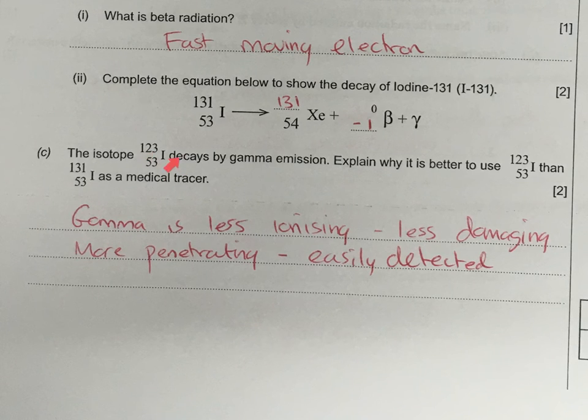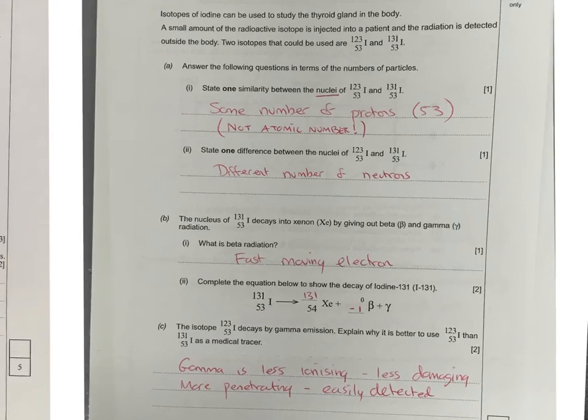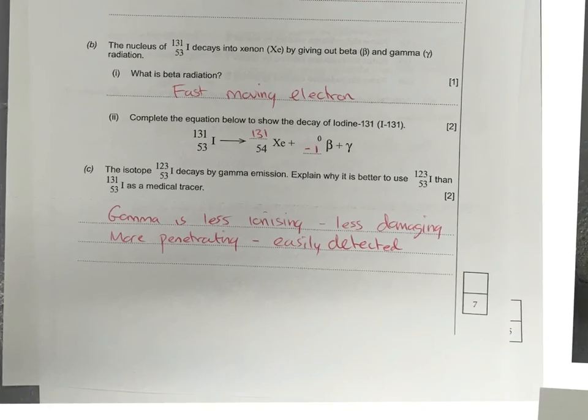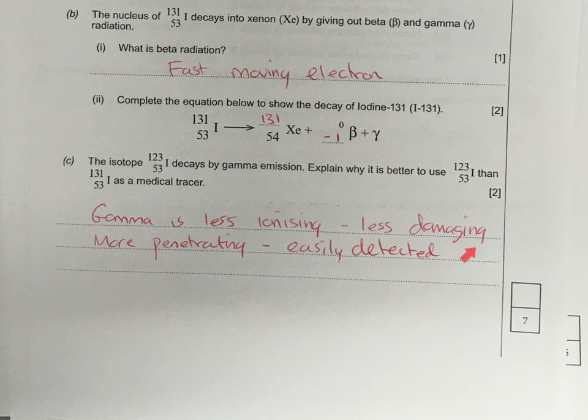Okay, the isotope iodine-123 decays by gamma emission. Explain why it's better to use that than that one as a medical tracer. Well, this one must be beta. If we look at the question, this is where sometimes we have to refer back to the question. I'm having a look now to see. There it is. So that's why it's beta. Gamma is less ionizing, so it's less damaging, and it's more penetrating, so it's easily detected. It's not going to get stopped by your skin at all. So it's more penetrating, less ionizing. Top answer for 2 marks.